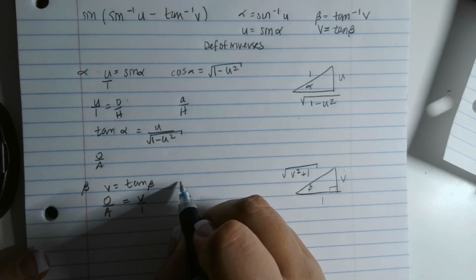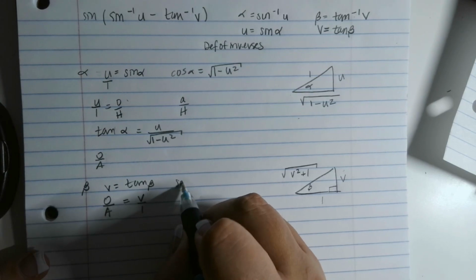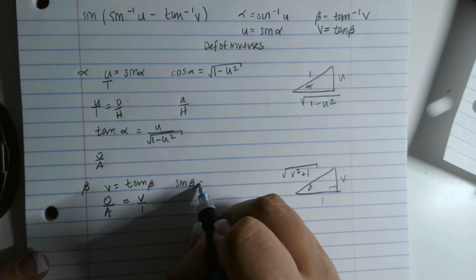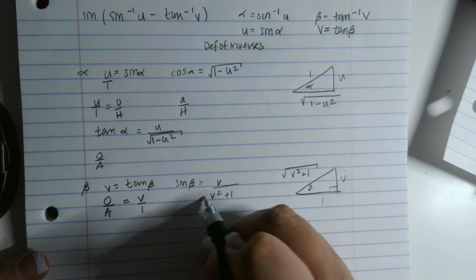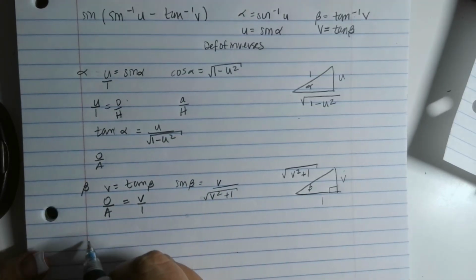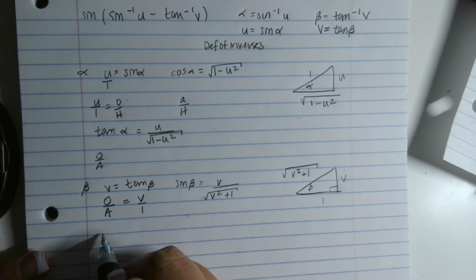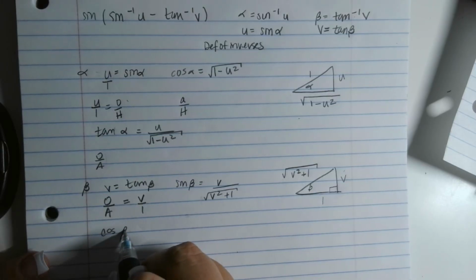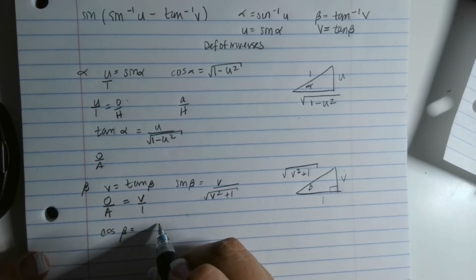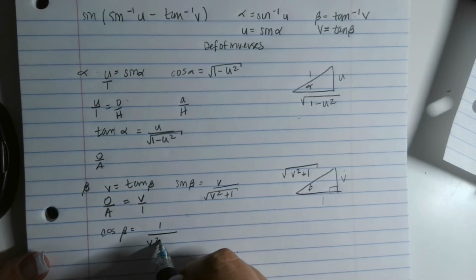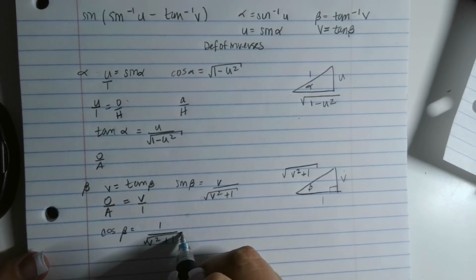So now I want sine beta as v over the square root of v squared plus 1. And then I want cosine beta to be 1 over the square root of v squared plus 1.